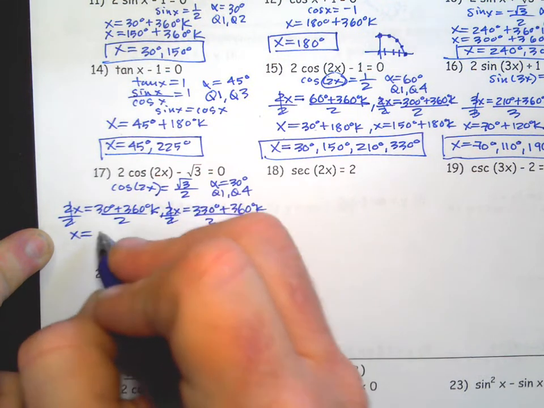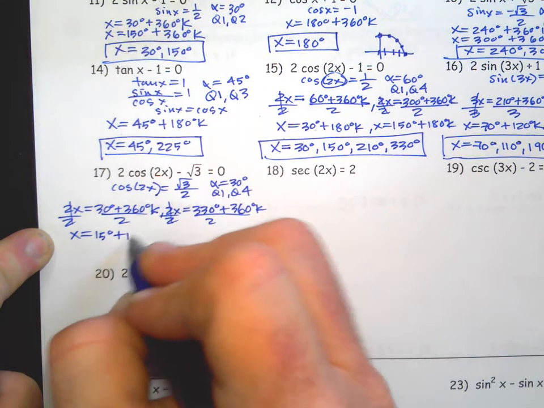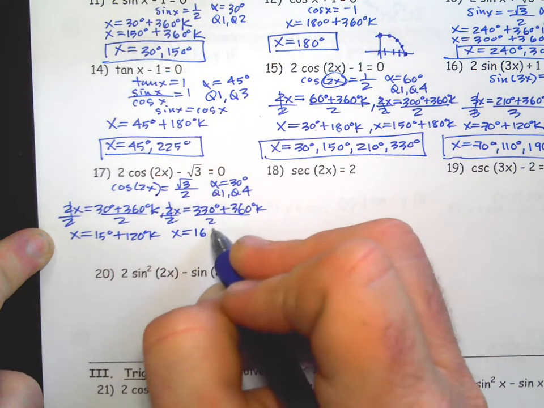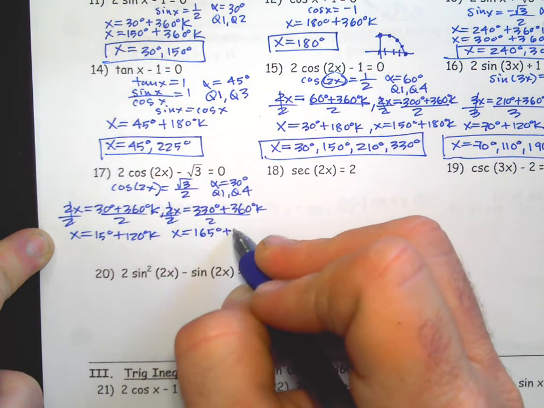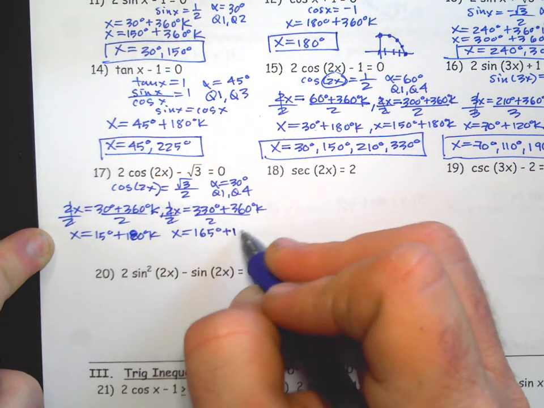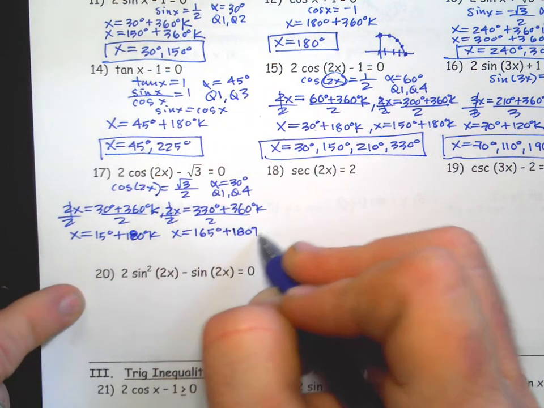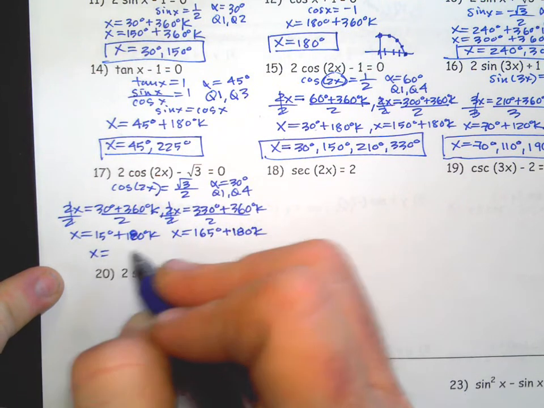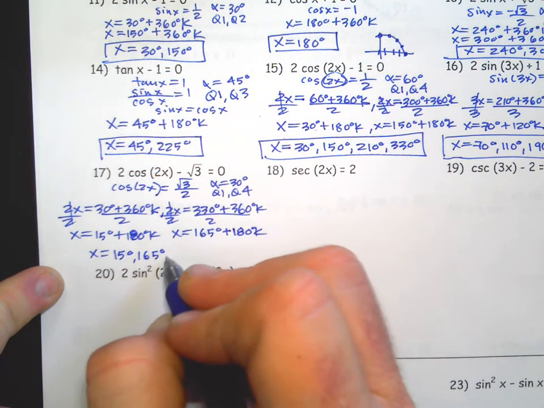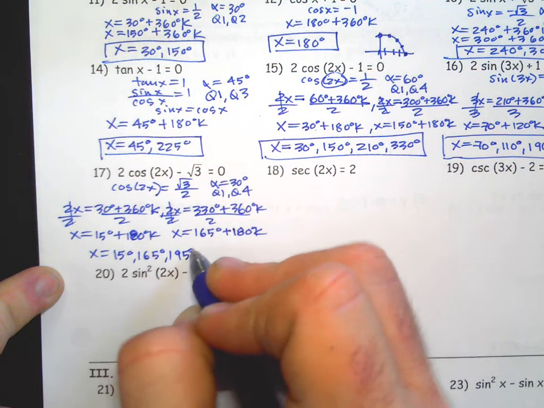X equals 15 plus 180k. X equals 165 plus, oops, this should be 180k. 180k. So we should get 4 answers: 15, 165, 195, and 345.